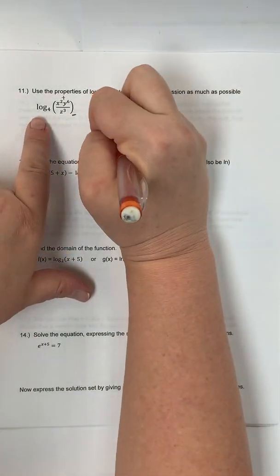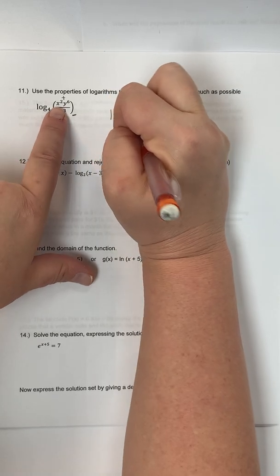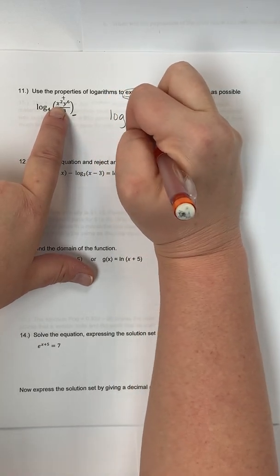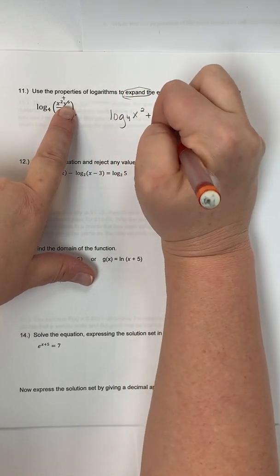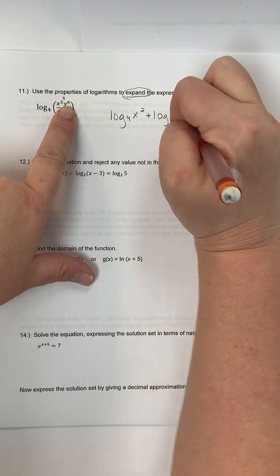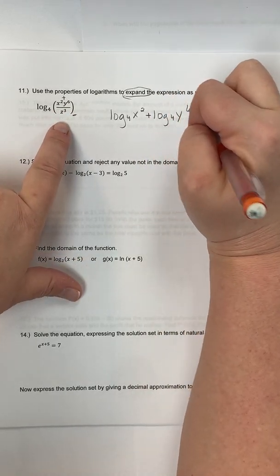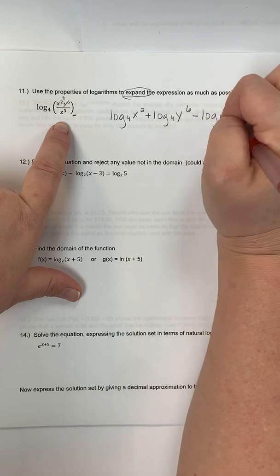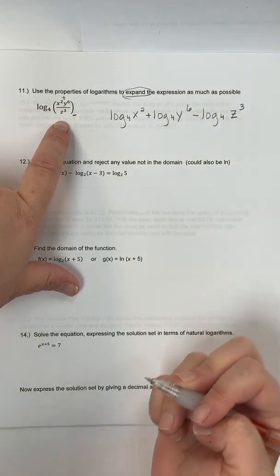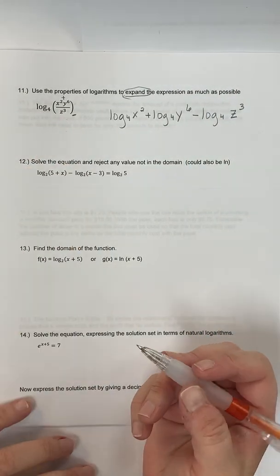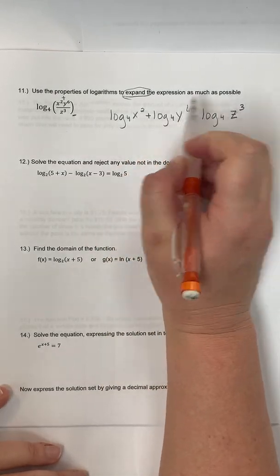So here we go. We're going to have log base 4 of x squared. We're going to add that to log base 4 of y to the 6. And we're going to subtract log base 4 of z cubed. Now we're not done. We can't have exponents in here.